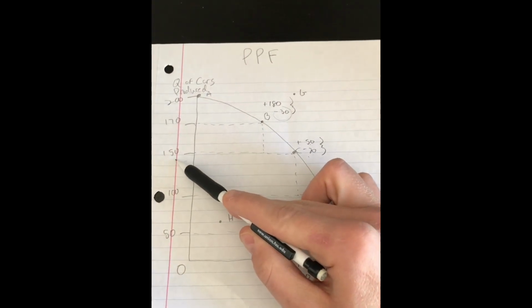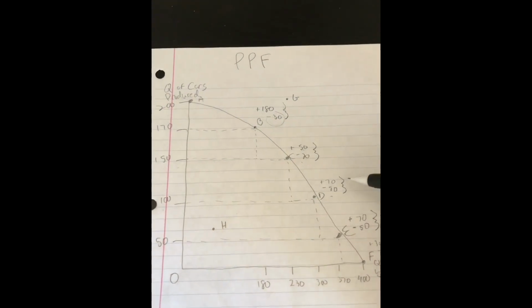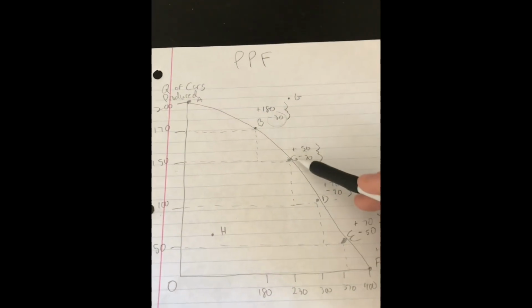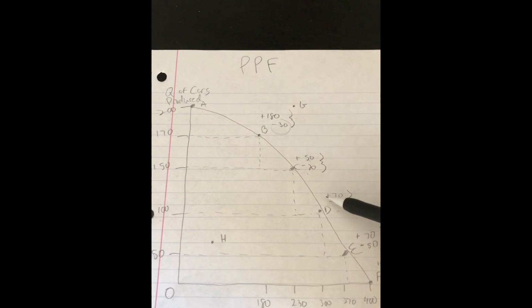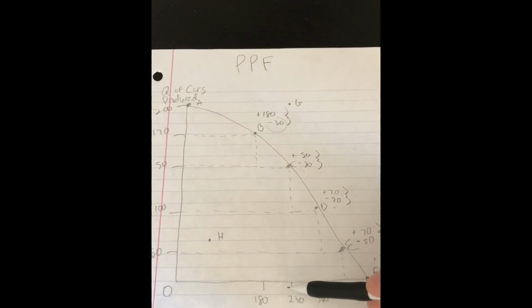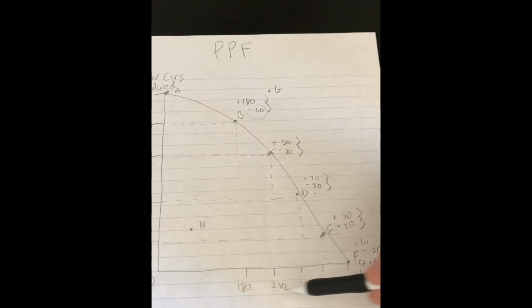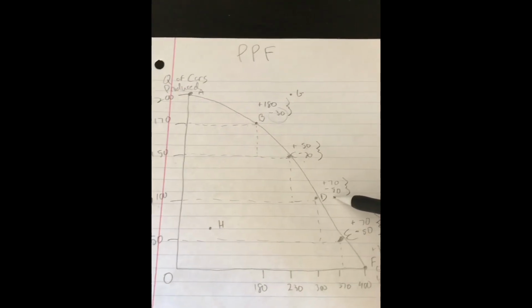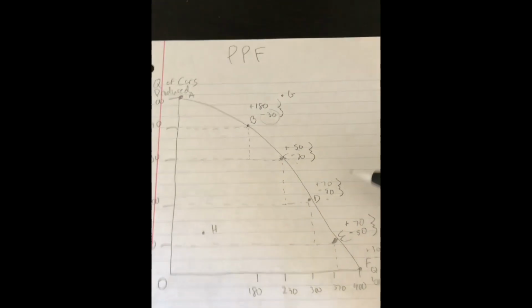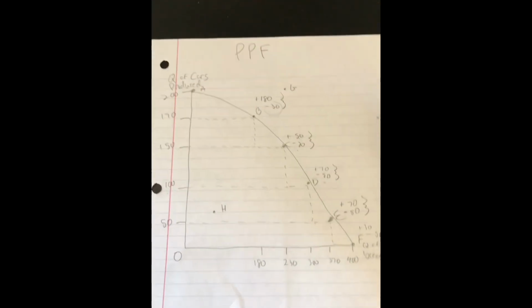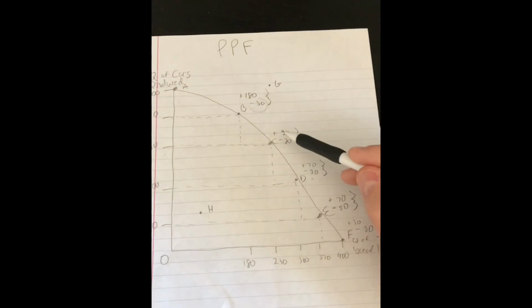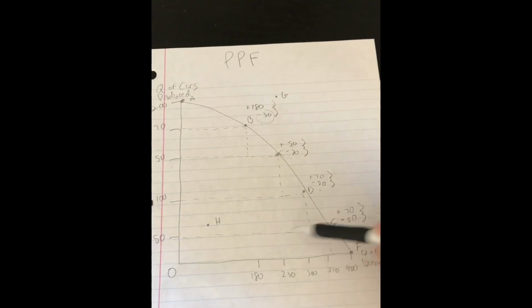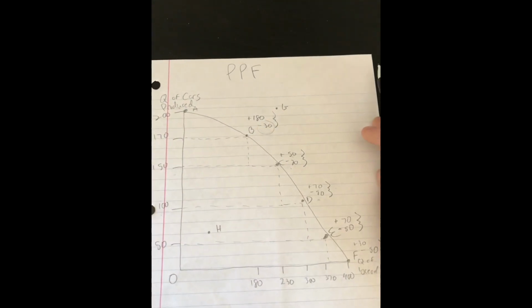So subtract 50 from this, you got 100. So your opportunity cost at point C to produce 70 more units of bread and bring your units total from 230 to 300 is 50 vehicles. That's your opportunity cost. And that's essentially what opportunity cost is. It's just what you give up to create more units of something else.